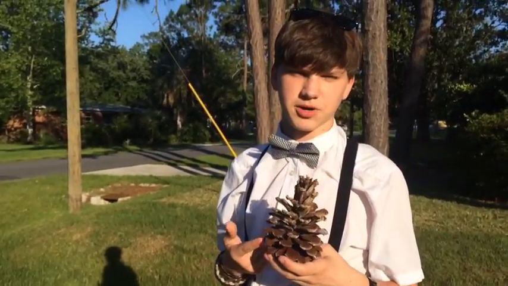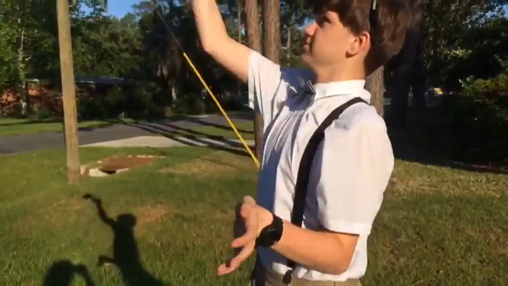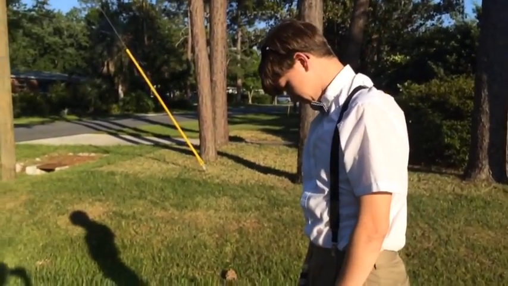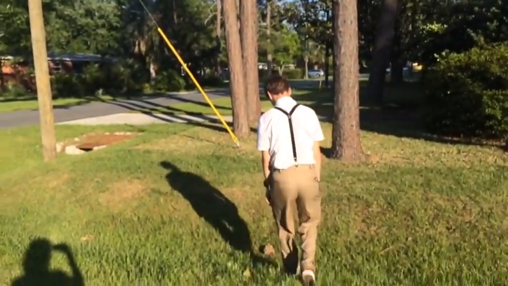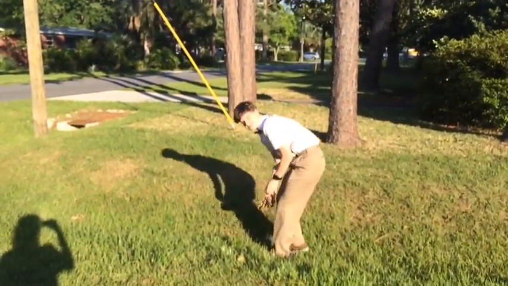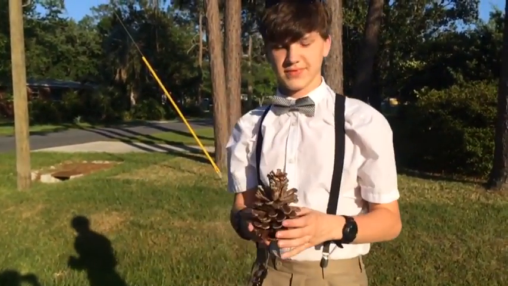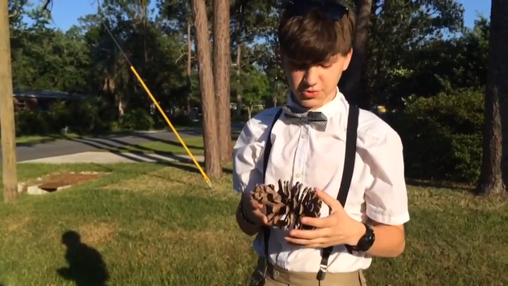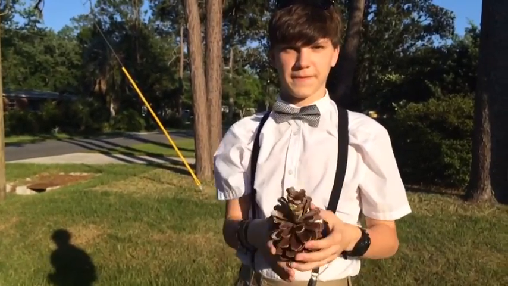The next body part we're going to be talking about is the cone. The cone is used to spare the seeds in case the plant doesn't produce fruit. It also helps in distributing them.